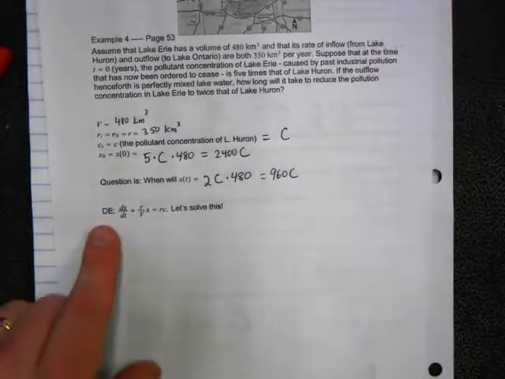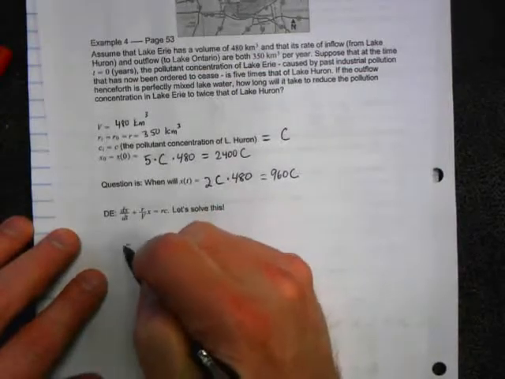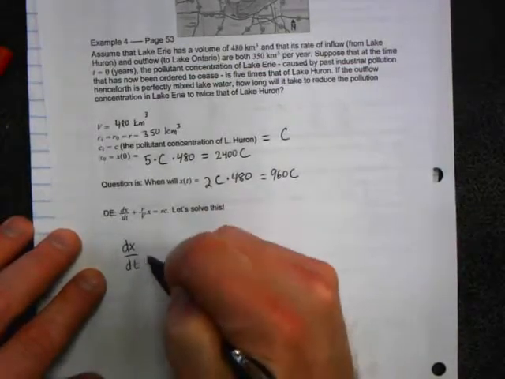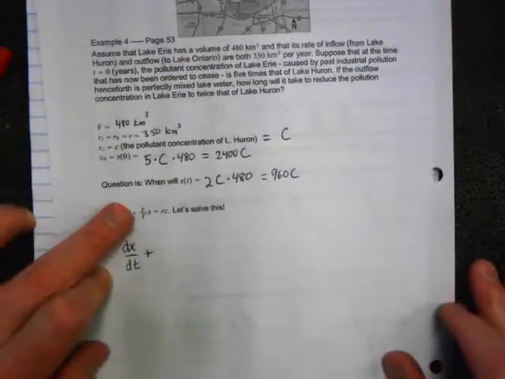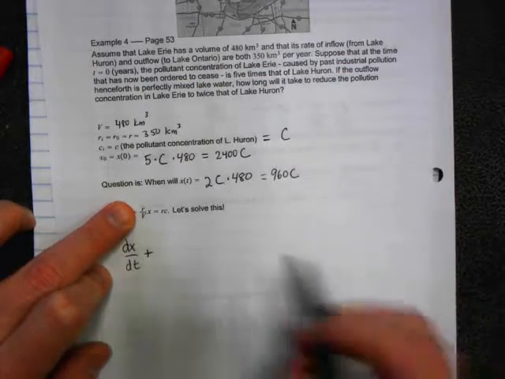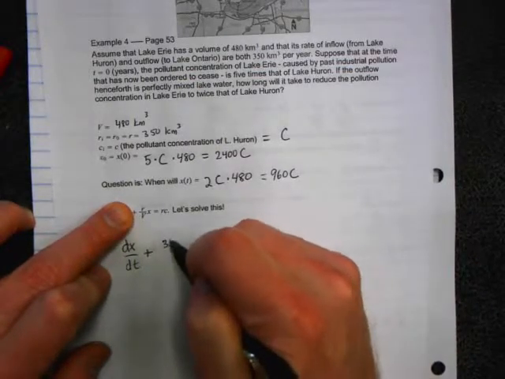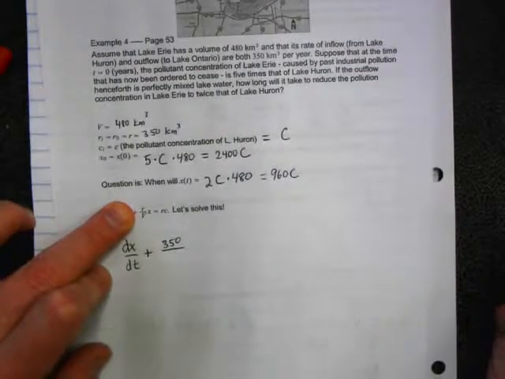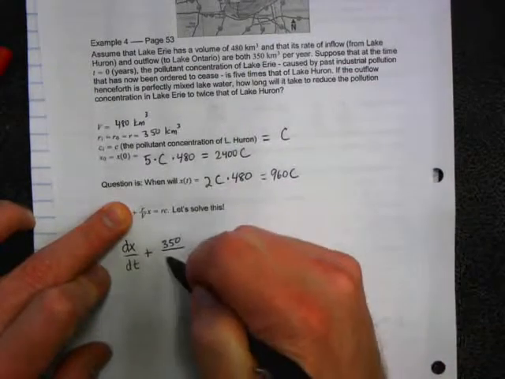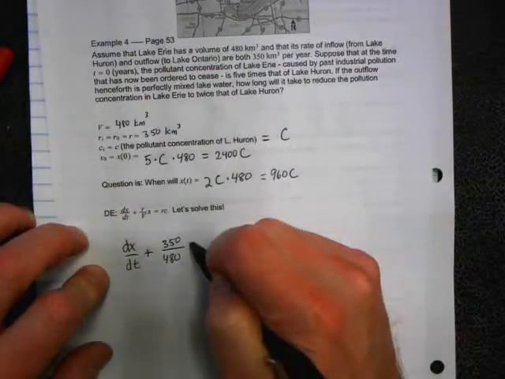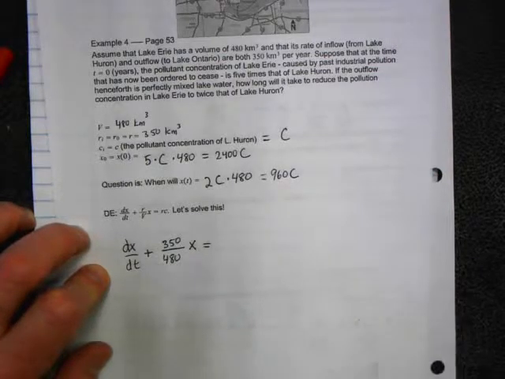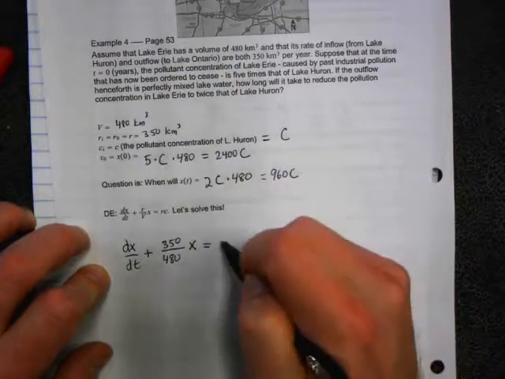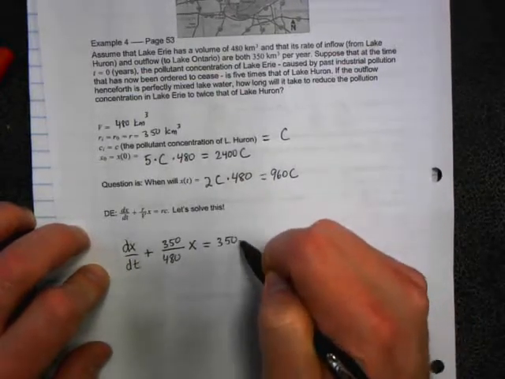All right, so here's our differential equation, dx/dt plus our rate out. What's our rate out? 350 divided by our volume. The volume is 480. X has to equal R. Our R is 350c.